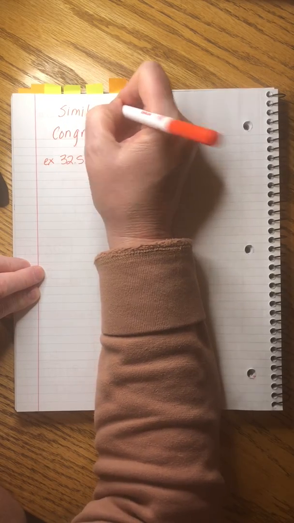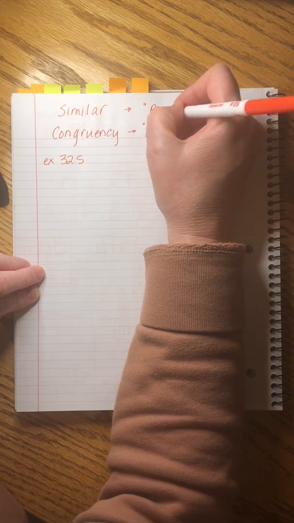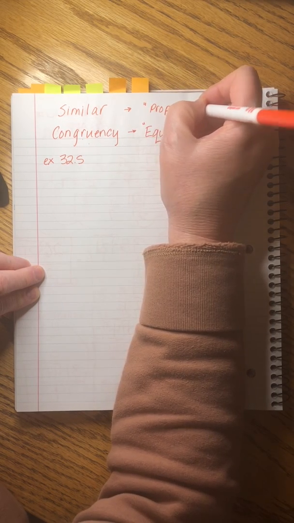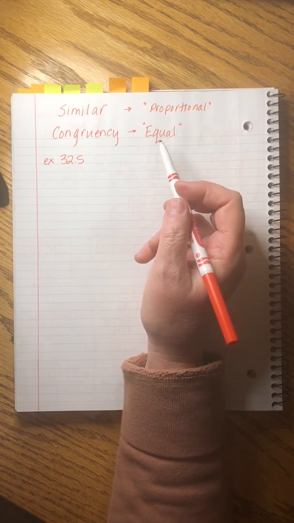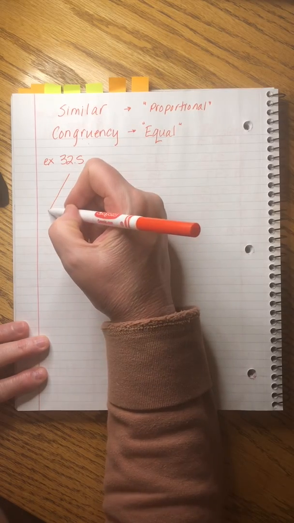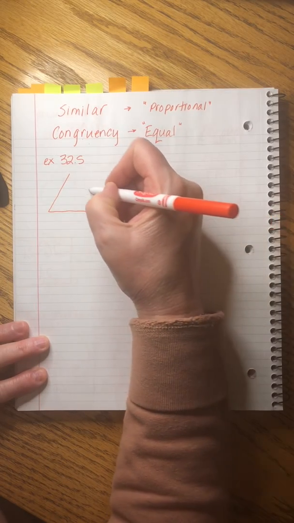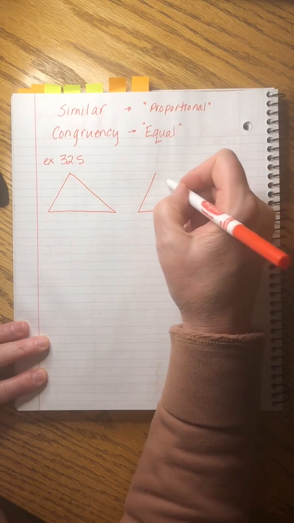Geometric shapes being similar means that they're proportional, and we can use ratios to solve for them. But when things are congruent, they're just straight equal. So let me show you a problem, and you're just going to be kind of like, wait, what? How is this hard? And I'll say, I know.